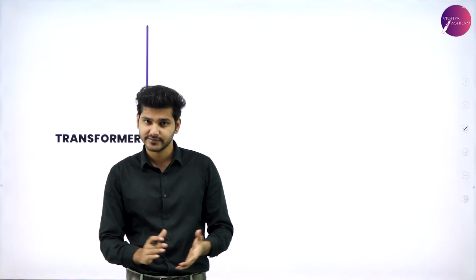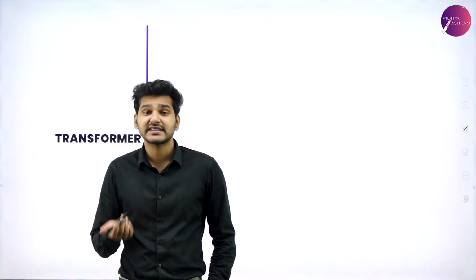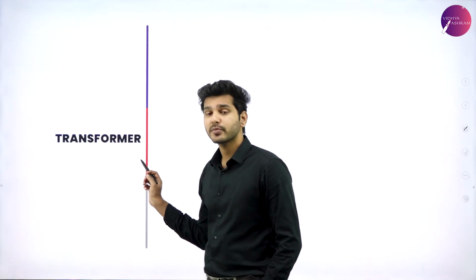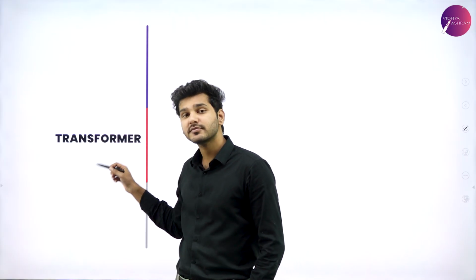So we are going to learn about what a transformer is. In very simple terms, a transformer transforms something into something else. A transformer can transform alternating voltage into its different values. That is, it can convert high voltages into low voltages, and sometimes it converts low voltages into high voltages.